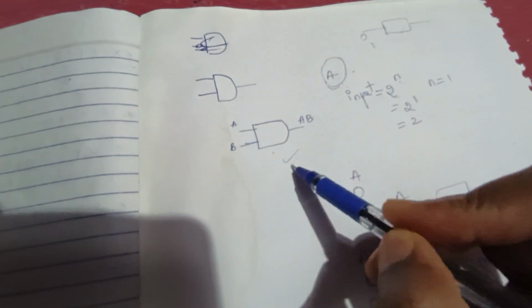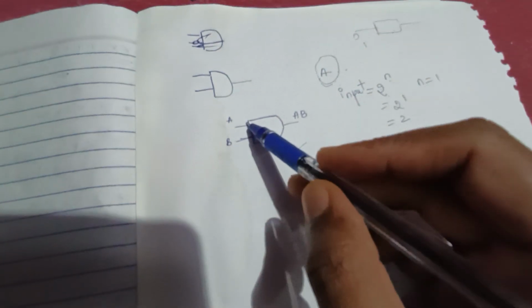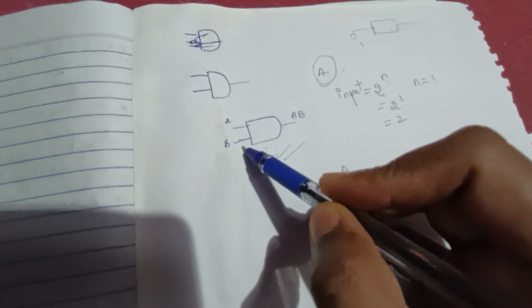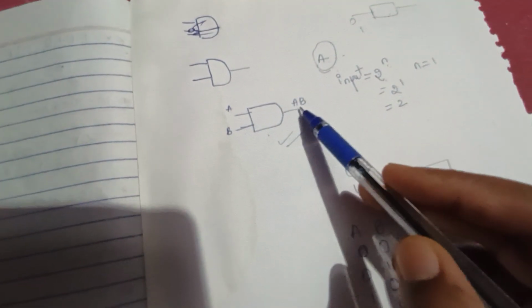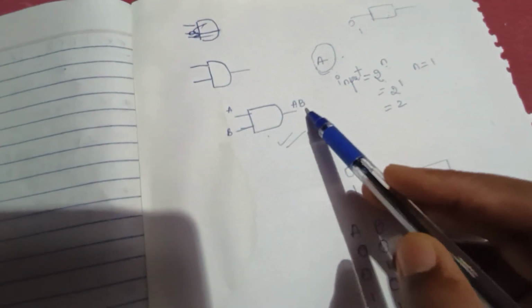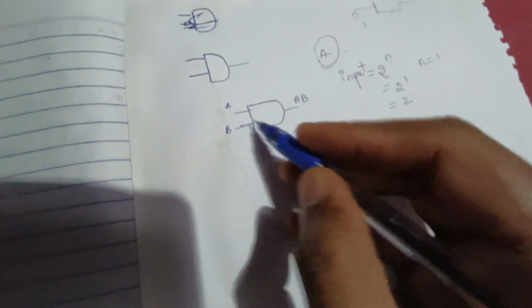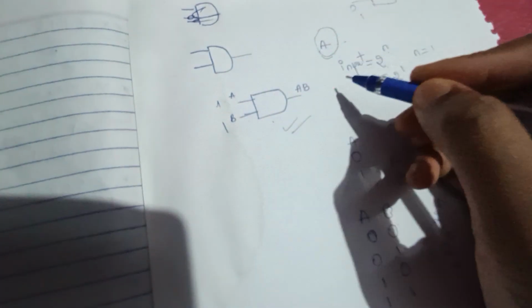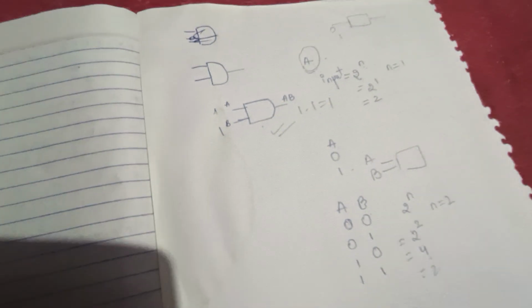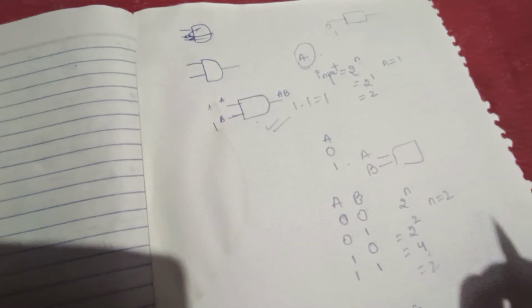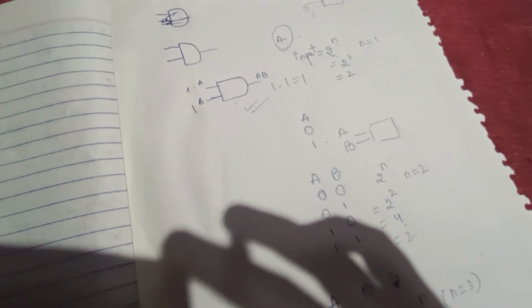So this is the symbol of the AND gate. In the AND gate, there are always going to be 2 inputs, and the output is going to be the product of the inputs, that is A into B. The input is always either 0 or 1. So if the input is 1 1, the output is going to be 1 into 1, that is 1. I have already made one detailed video on this. You can watch it.